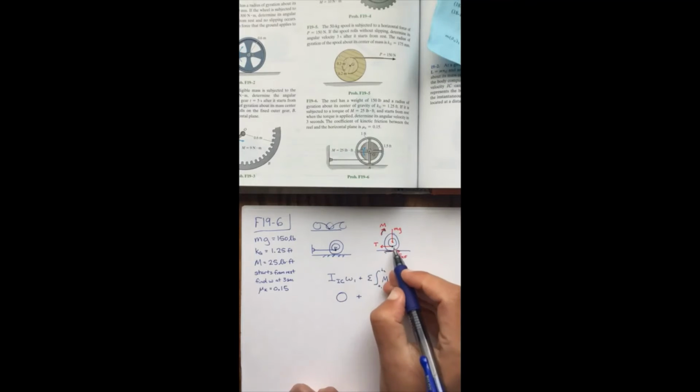Okay, now we have to see how many of these forces are actually going to appear when we sum up the moments about the instantaneous center. Well, the tension doesn't because that's acting right at the instantaneous center. The force of gravity doesn't cause rotation, so this and this don't appear.